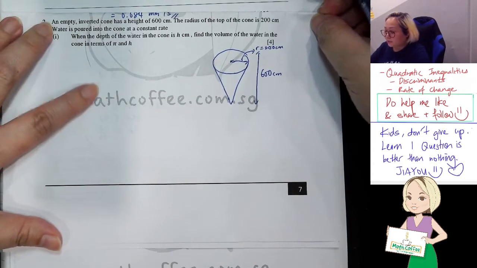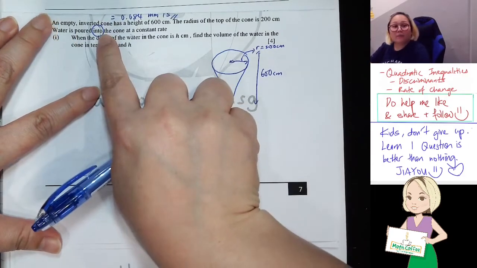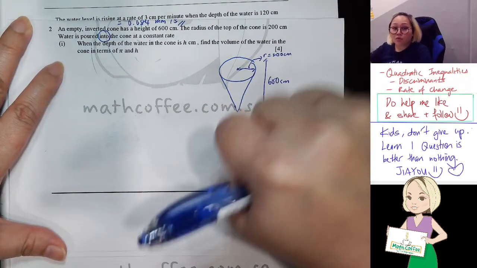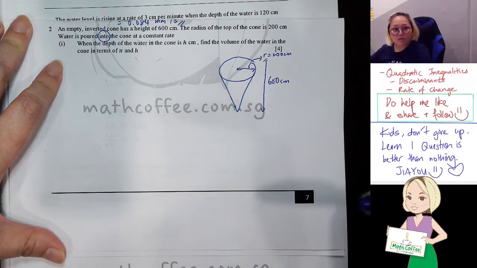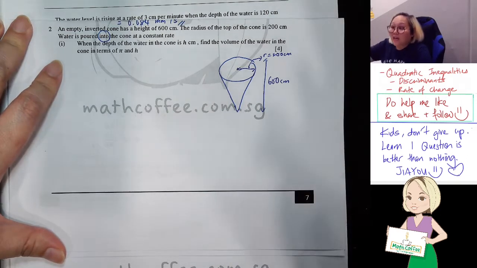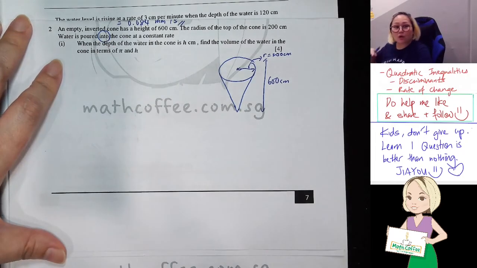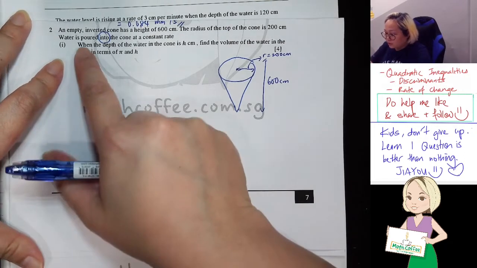Now they're trying to tell you that water is poured into the cone. This is important. Into the cone means that your water is increasing. So whenever your water is increasing, it means that your rate of change is positive. If they tell you it leaks out, then you will know that your rate of change is decreasing, so you have to put a negative value. Understand? So this is into, so we know that the rate of change for the water is positive. So let's continue the question.